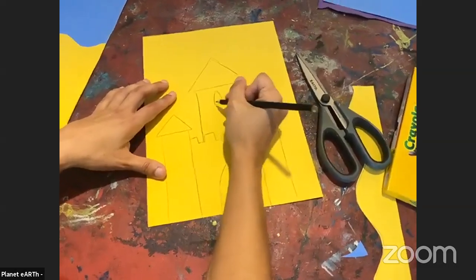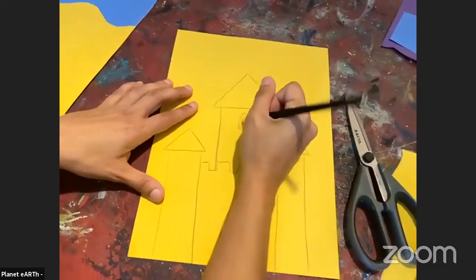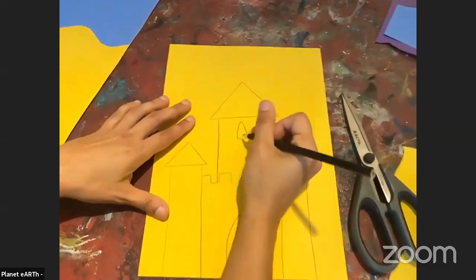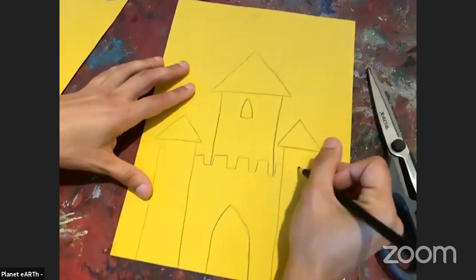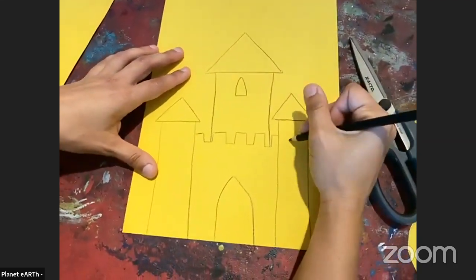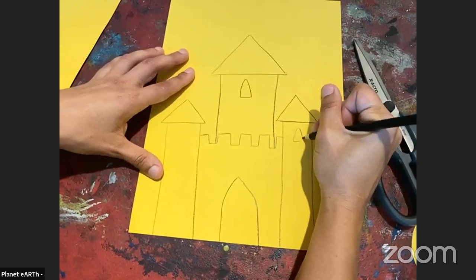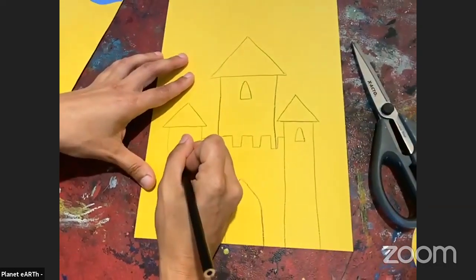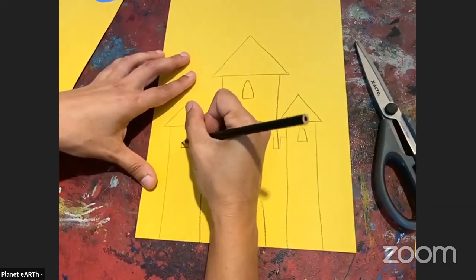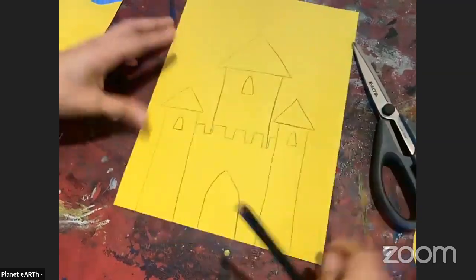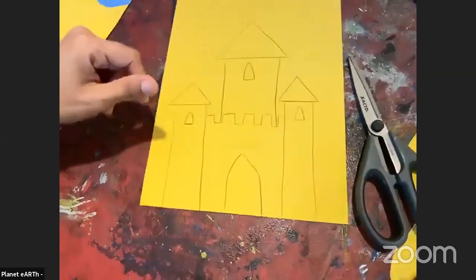They're a little bit like eggs that don't have a bottom, you know, just a curved line. And you can do the same thing on the other turrets. And then the next one. So straight line and curved, right? And look at that, you just made a castle.